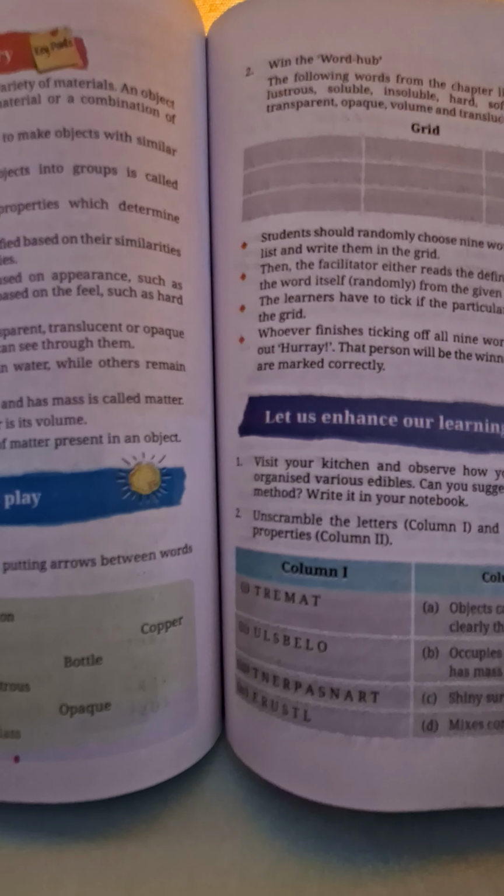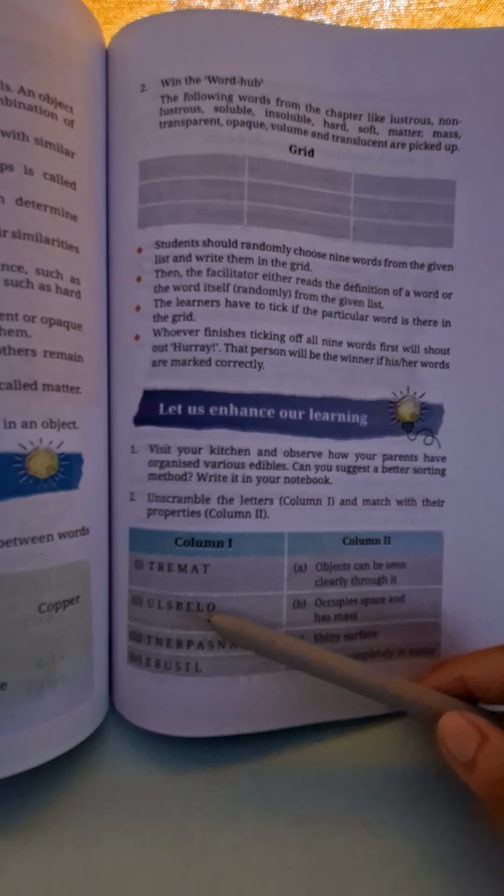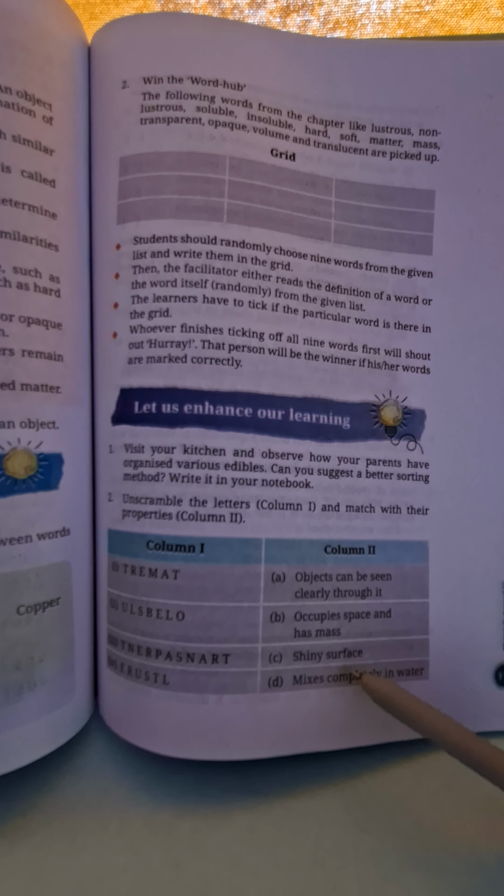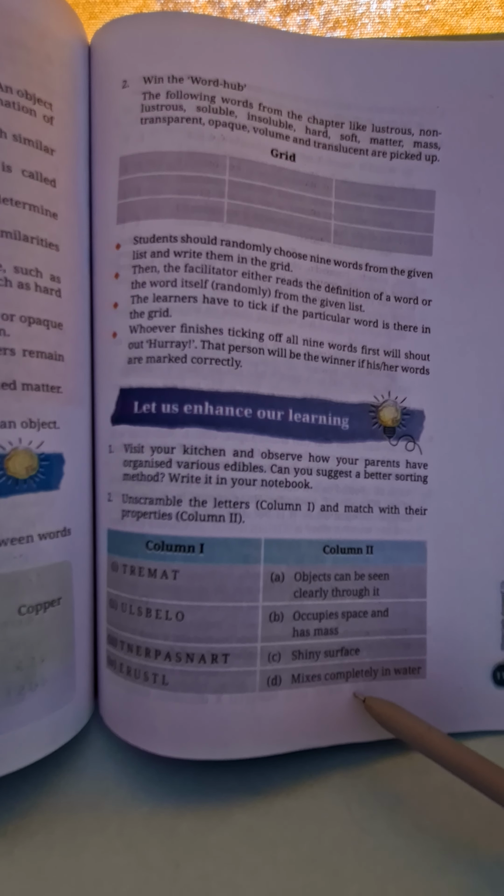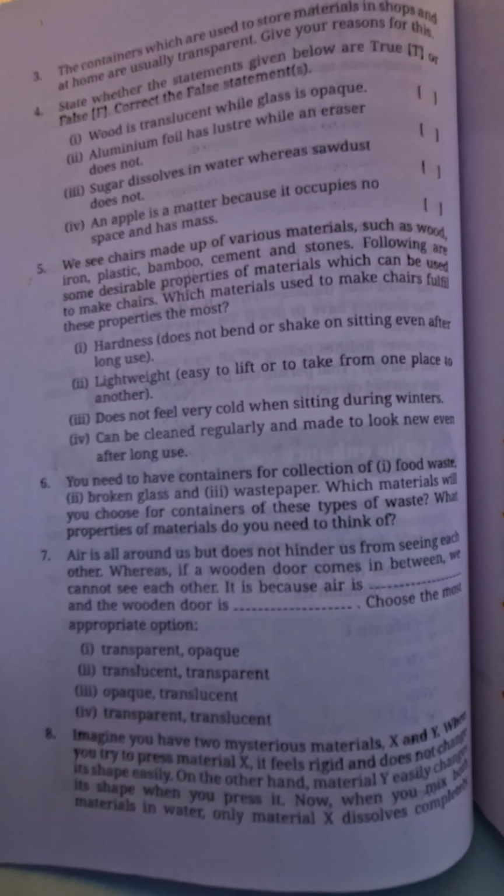Now we come to questions quickly, then we are going to finish. Objects clearly seen: transparent. Space, matter. Shiny surface: it is luster. Mix is completely soluble. The questions are good. Why are containers transparent?